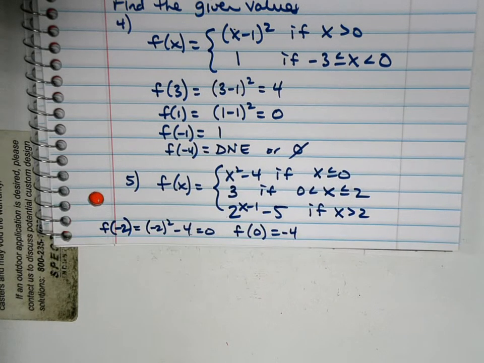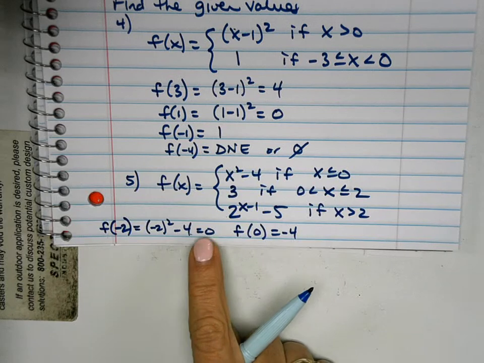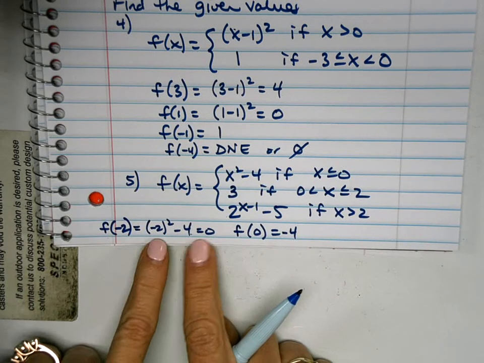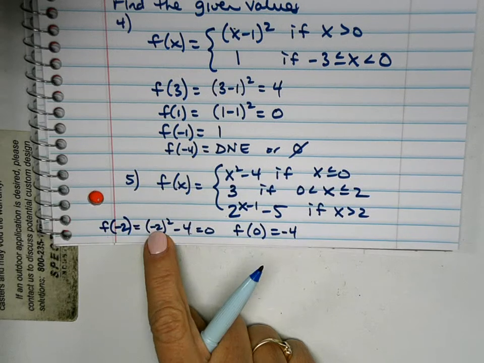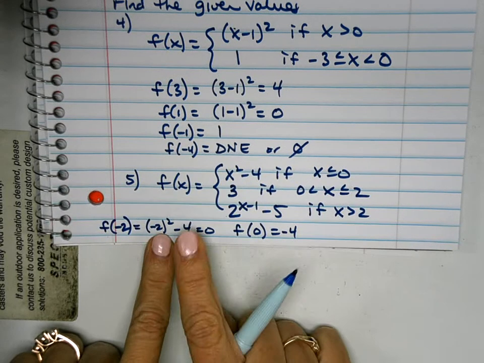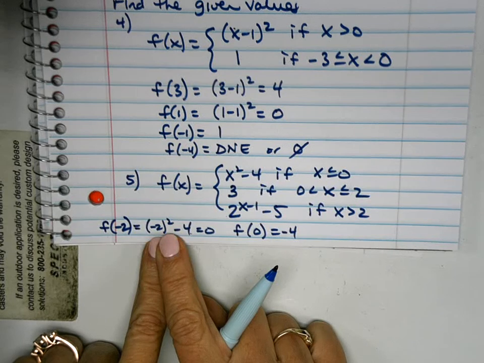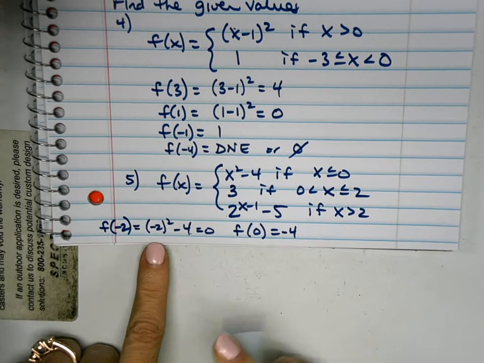Okay, question going back to this, why is this 0? Do you see that we took negative 2 and we plugged it into this? You're okay with that? When you take negative 2 and you square it, negative 2 times negative 2 is positive 4, and then it was 4 minus 4.